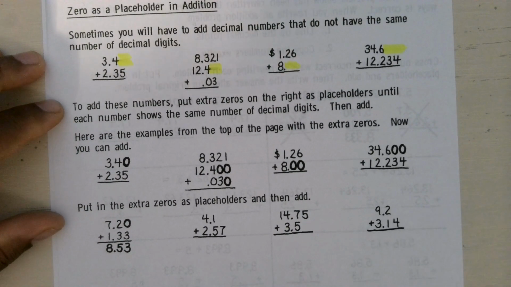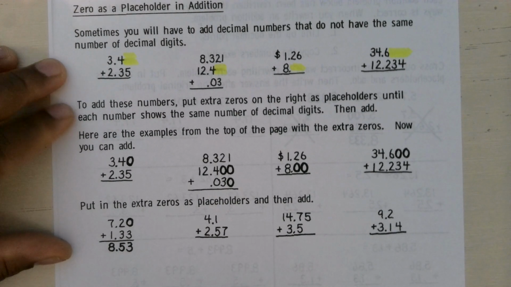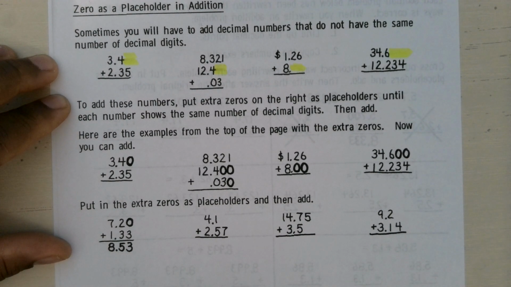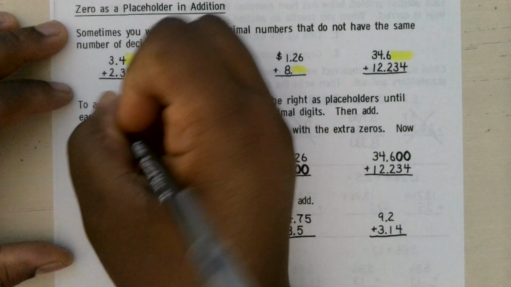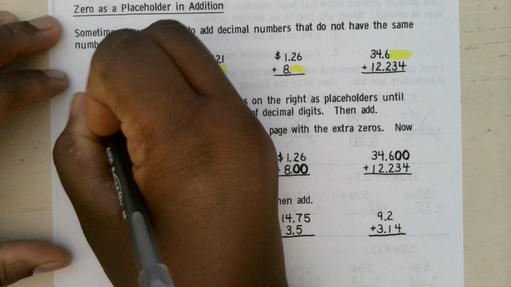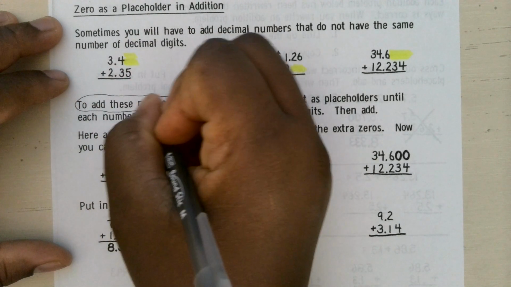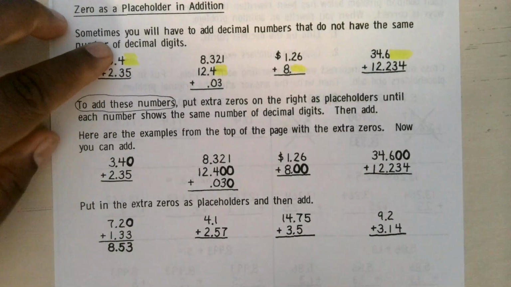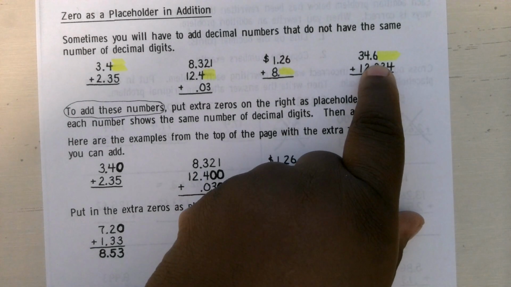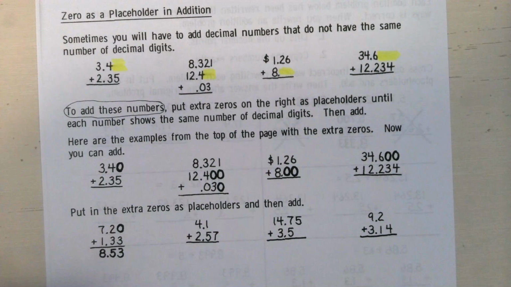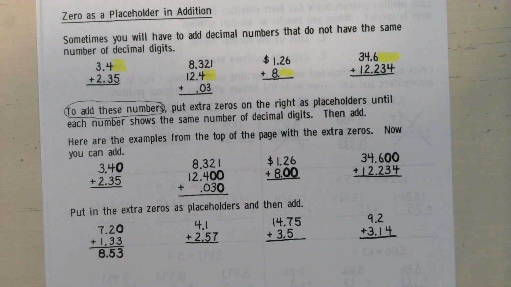Now it's giving me some more information. Let's read on. To add these numbers, put extra zeros on the right as placeholders until each number shows the same number of decimal digits. Then add. So now it says to add these numbers with the gaps in them, where each number does not have the same number of digits after the decimal point. It's telling me what to do.